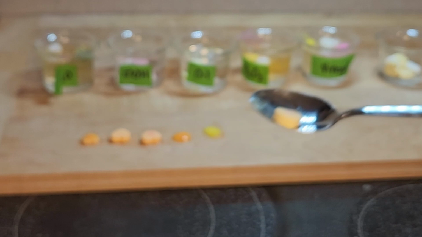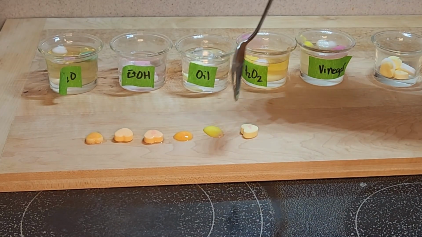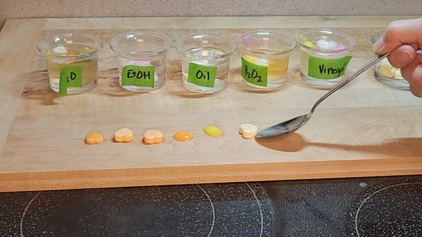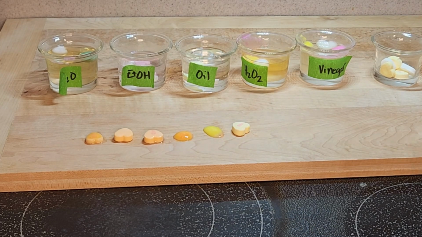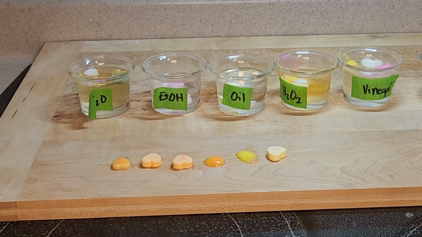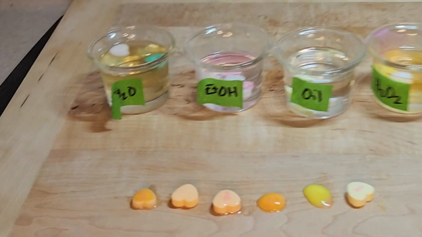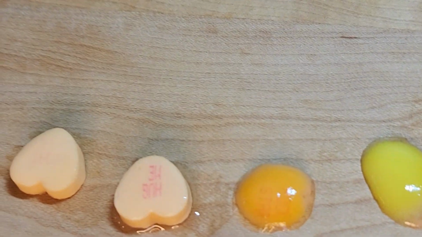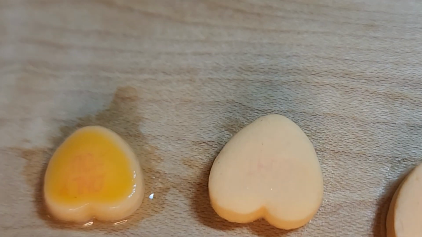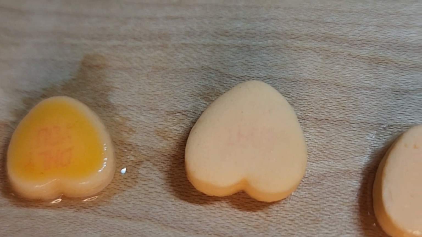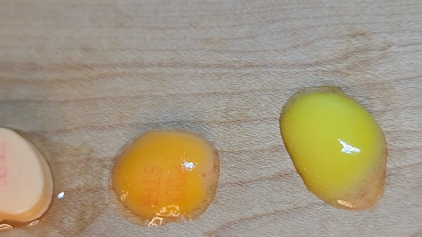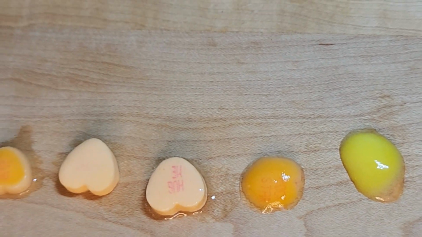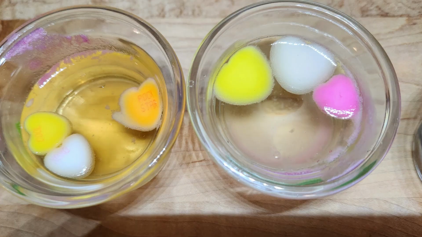And then I'm just showing here how our candy started. That's my control, and it's just showing how these started out. And you can see that the oil and the alcohol ones are still pretty similar to that original candy. But the water definitely started to dissolve the candy, especially you can see on the edges how it is starting to dissolve there. And the hydrogen peroxide and the vinegar definitely started to dissolve these candies.